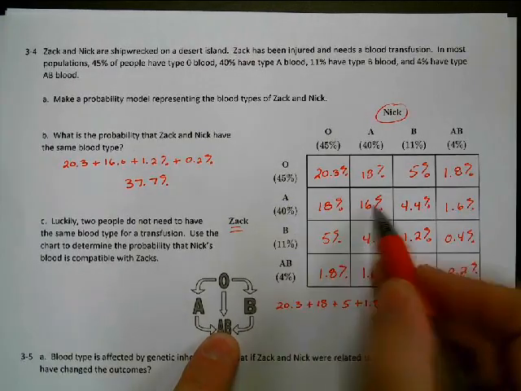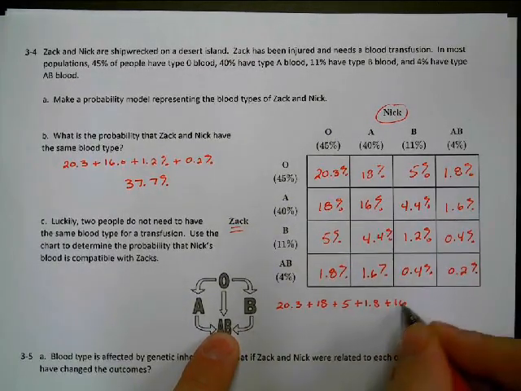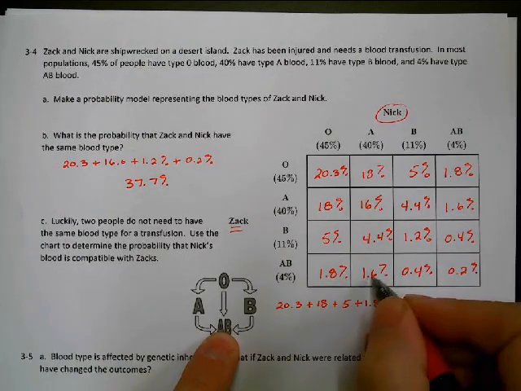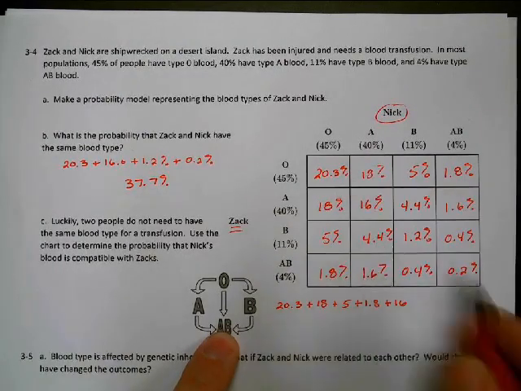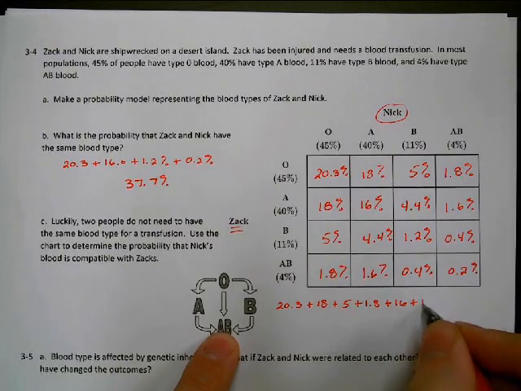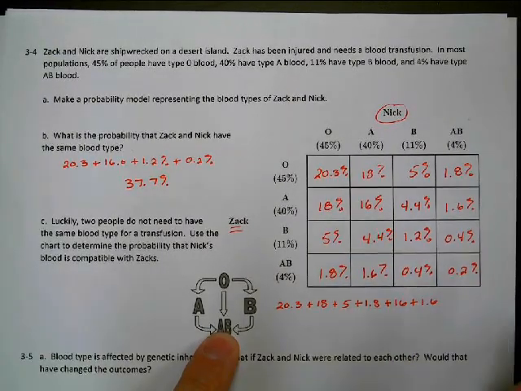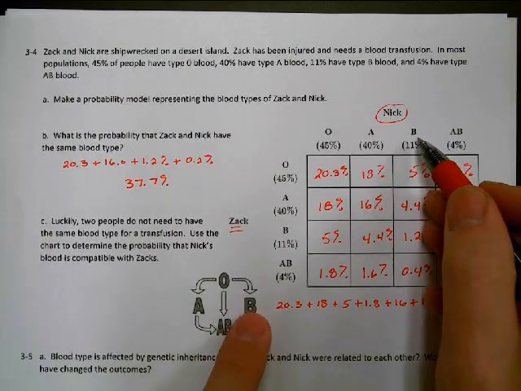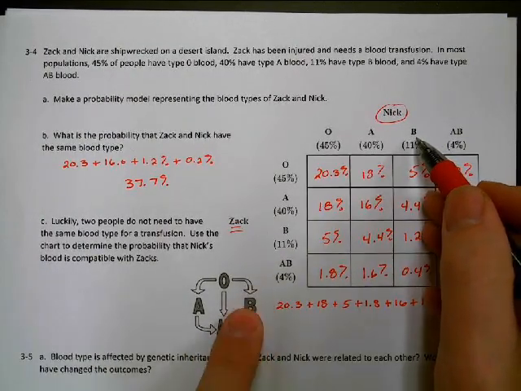And if Zach has AB blood and Nick has A blood, he could give him that blood. That sounds pretty gruesome. All right, for B blood, if Nick has B and Zach has B, he can give him blood. So B and B is 1.2.